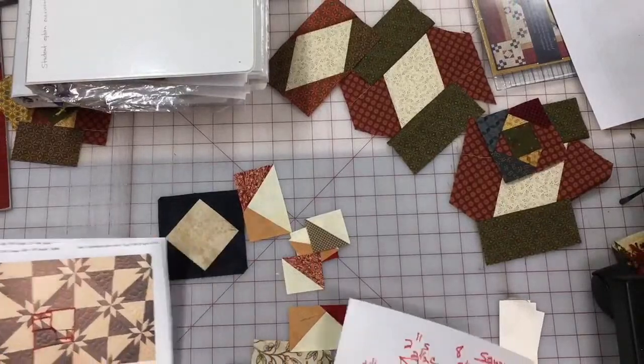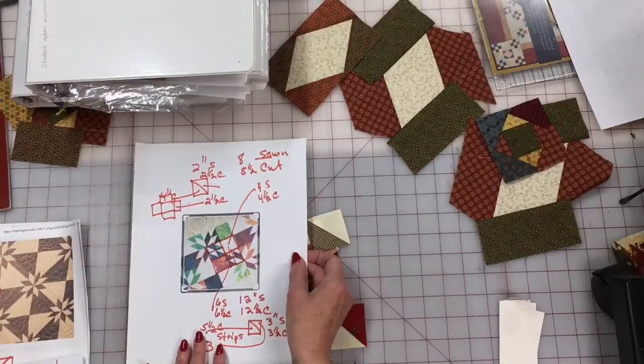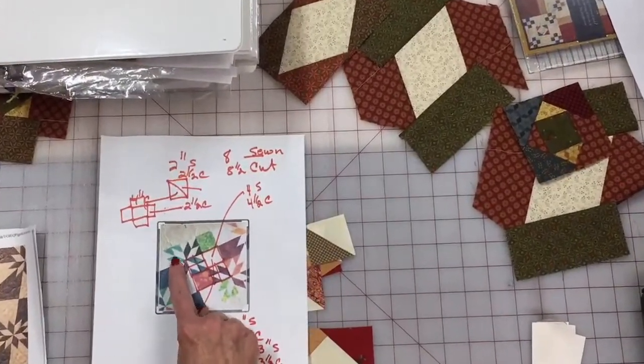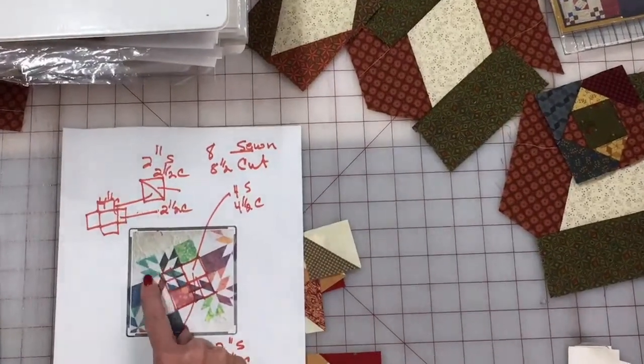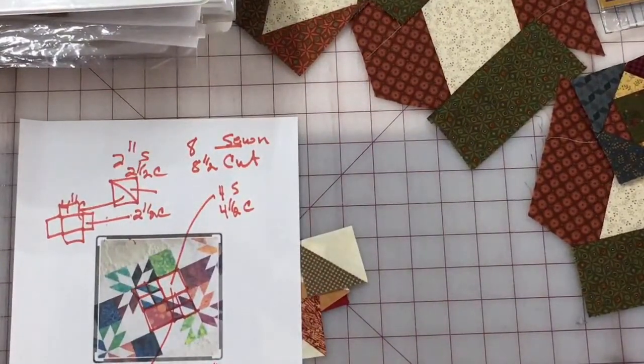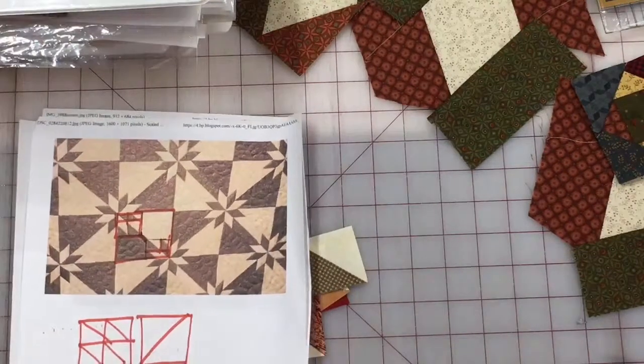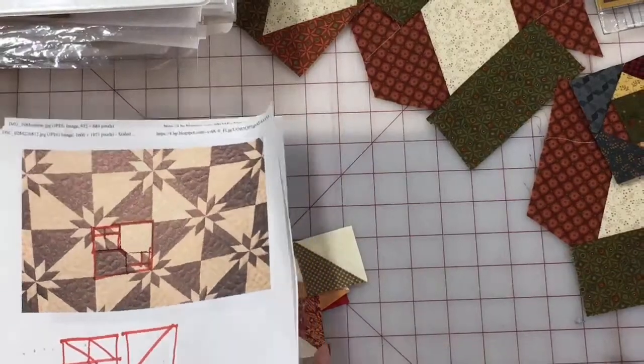And here is one that's in multiple colors. So half square triangles, 2 sets of patches for them, and then plain squares. So really a beautiful one that is very easy to do with the square and a square system.